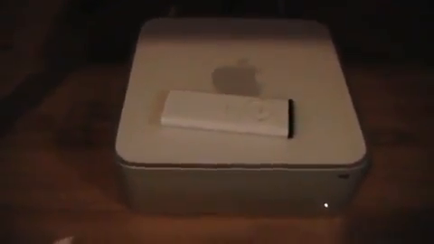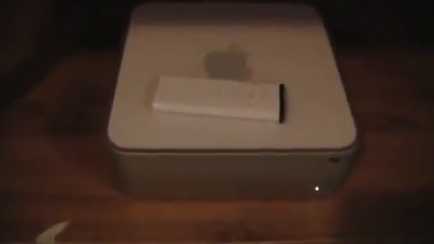If you want to get a little bit more serious, you can go with the Logitech mouse keyboard thing. I'll probably paste the link on the blog, but other than that.